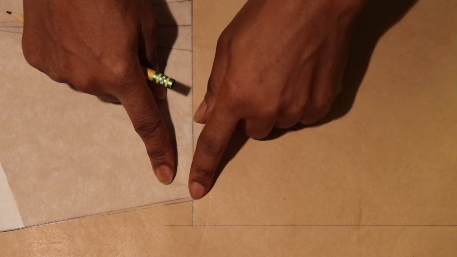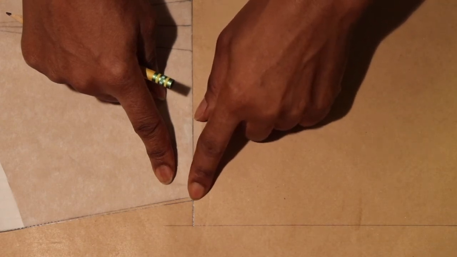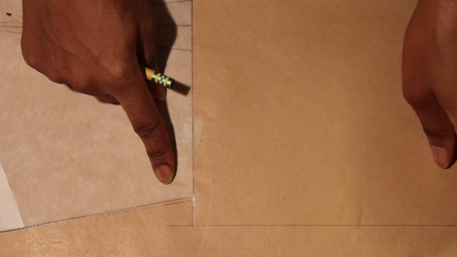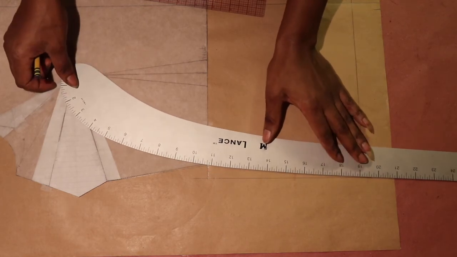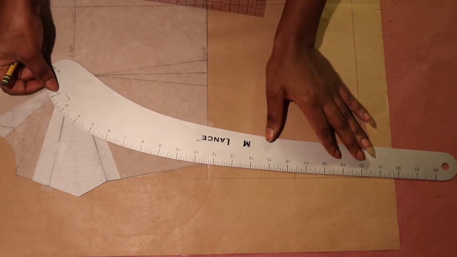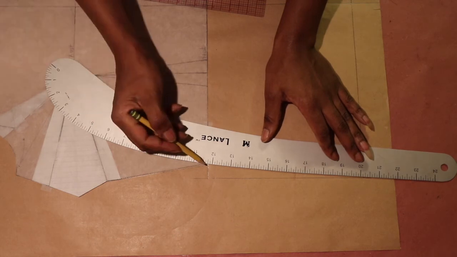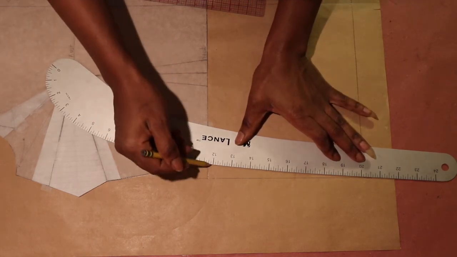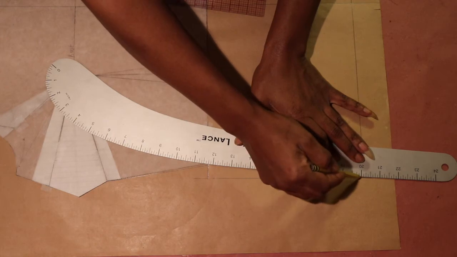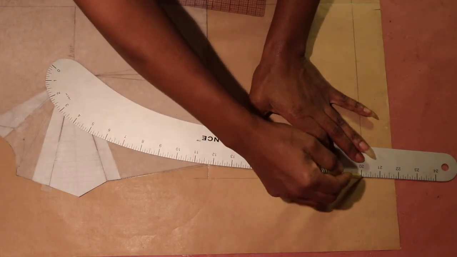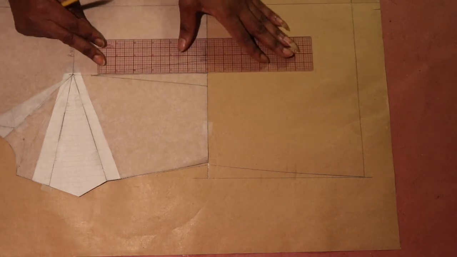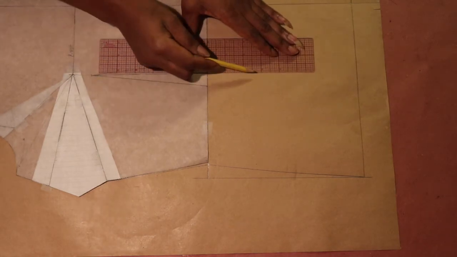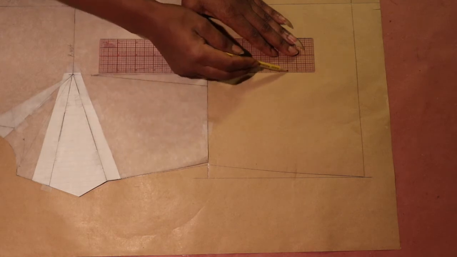Then from that new point, draw a curve with a curved ruler to draw the hip curve. Starting at the waist, create an identical dart at the hip that is 4½ inches long. Your dart should have a diamond shape.